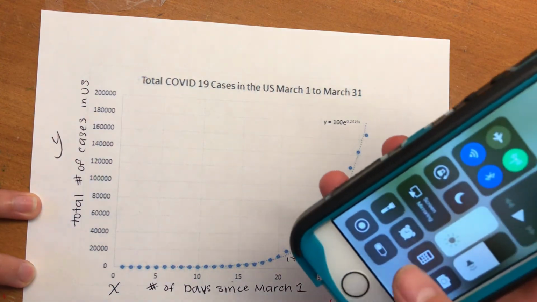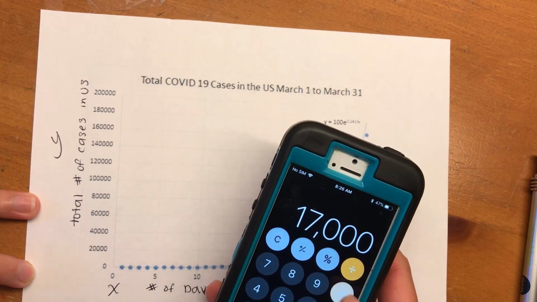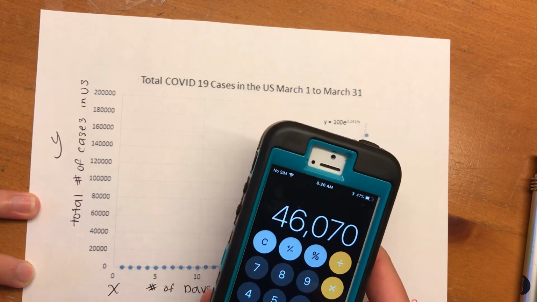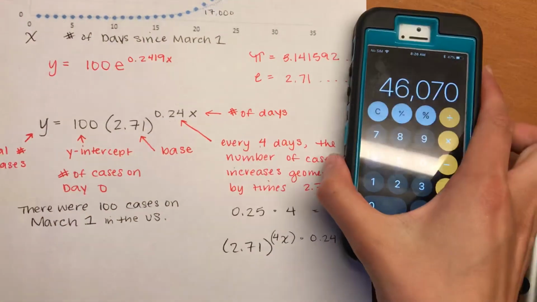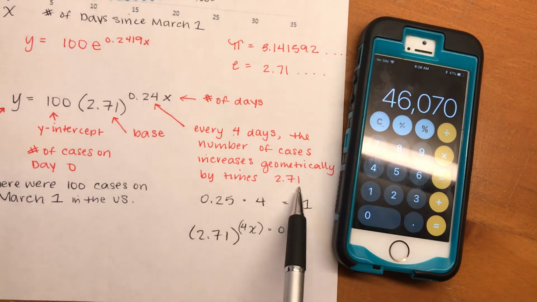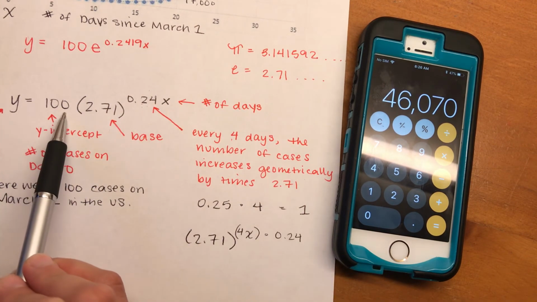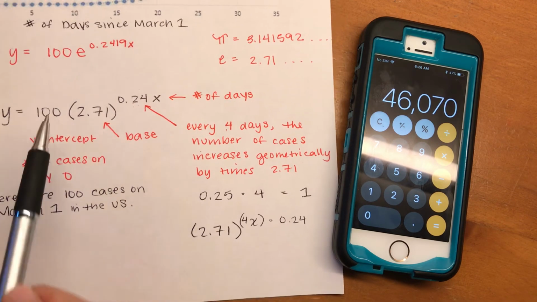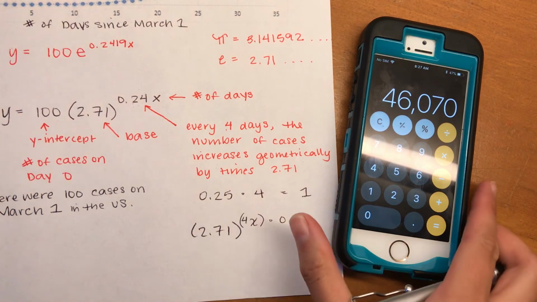And if I multiply 17,000 times 2.71, yeah, I get about 46,000. So we've confirmed what I've just hypothesized, which is every 4 days, the number of cases increases geometrically by times 2.71, which is what our formula is telling us, right? And our starting number, we started at 100. I'm not starting at February, whenever the first case was, because it was a very slow increase for a while, right? Okay.